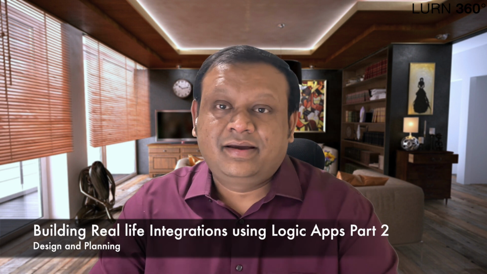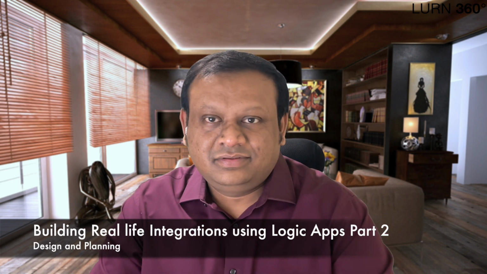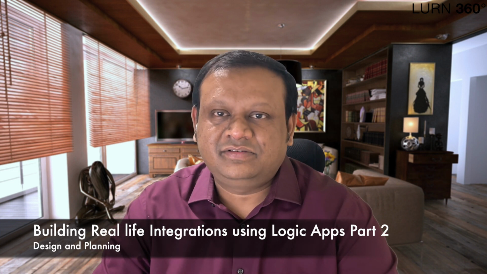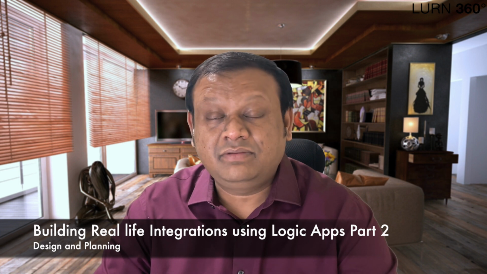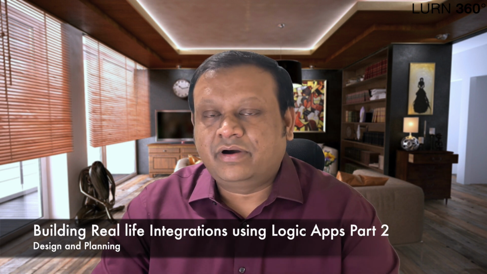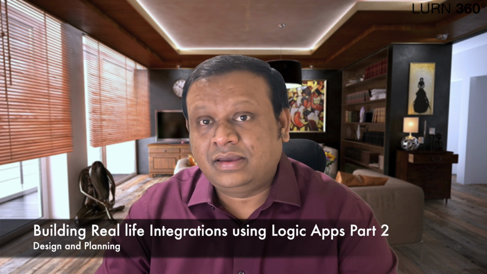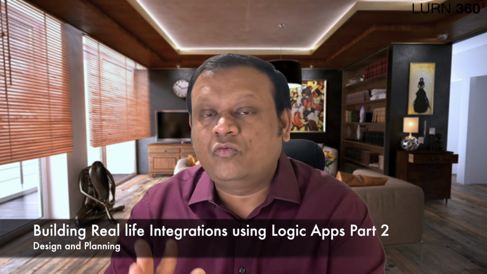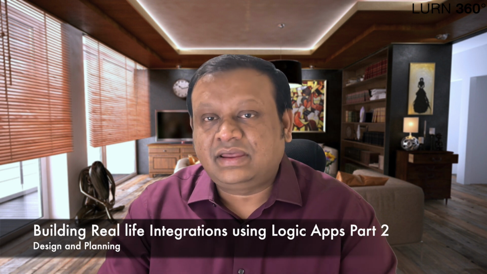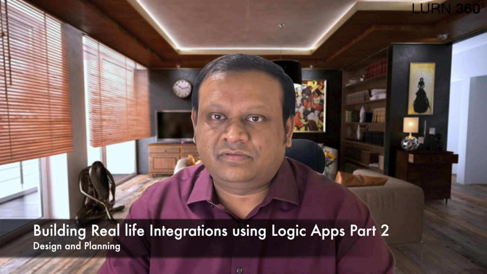Hello and welcome back. Let's continue designing the second real life integration scenario using logic apps. So in the previous video, we've understood the requirement and we've also understood what the source system is going to send and how the destination system wants that data. So now it's time for us to design this interface, right?